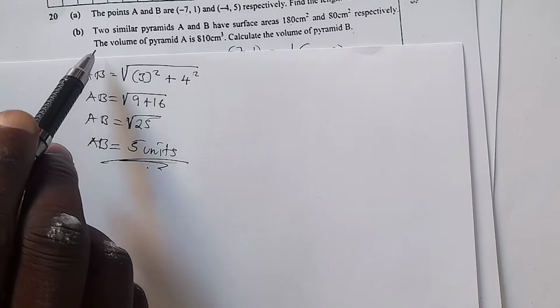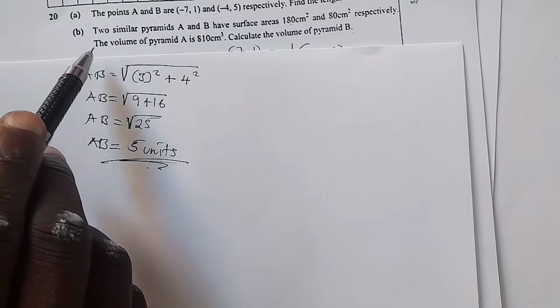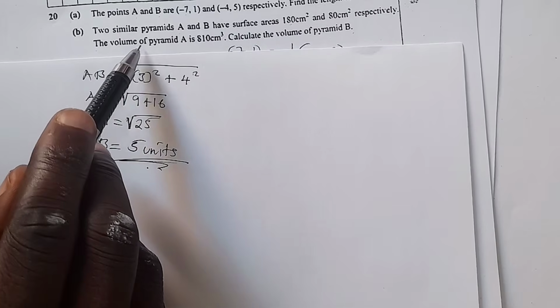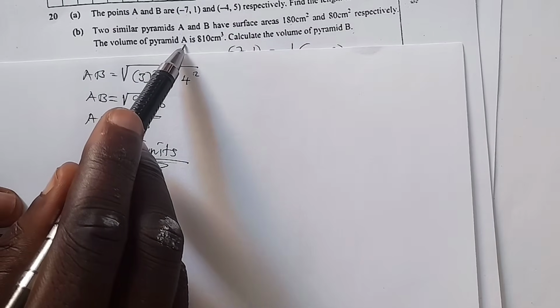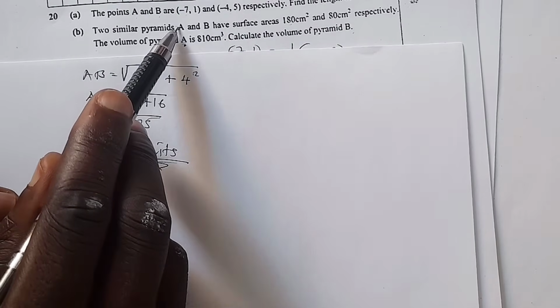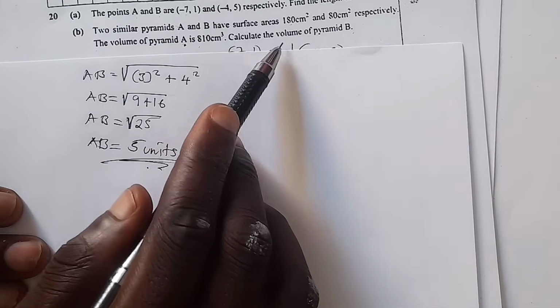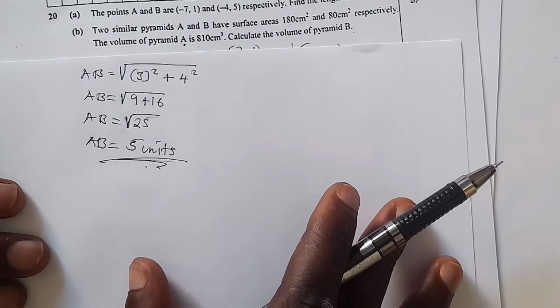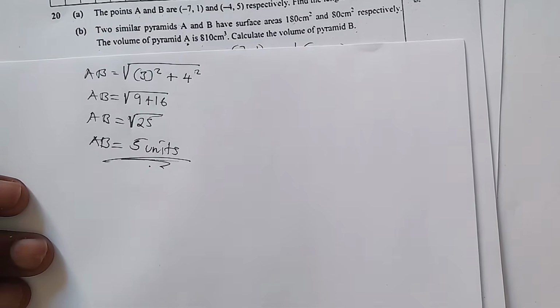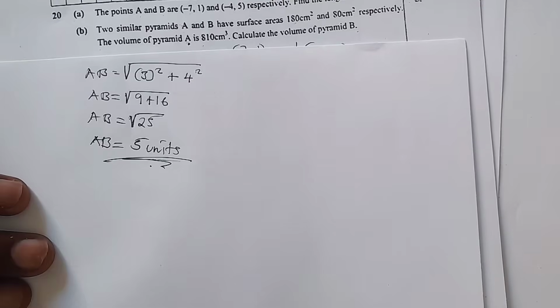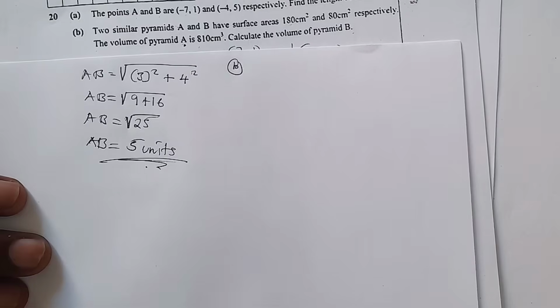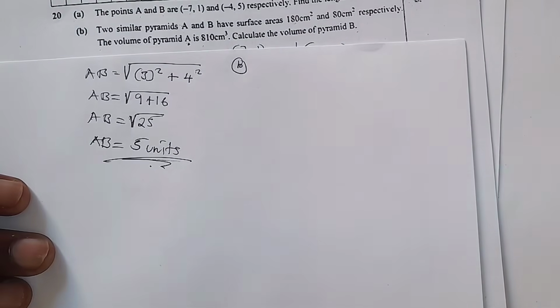What do they want us to do? They want us to calculate the volume. The volume of pyramid A is 810. Calculate the volume of pyramid B. Okay, so no problem. Now, for you to find the volume, this is what you need to know.